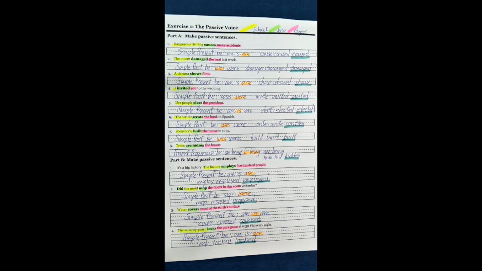1. Dangerous driving causes many accidents. Subject, dangerous driving. Verb, causes. Object, many accidents. Causes is simple present. Simple present be verb, am, is, are. The verb cause, cause, caused, caused.